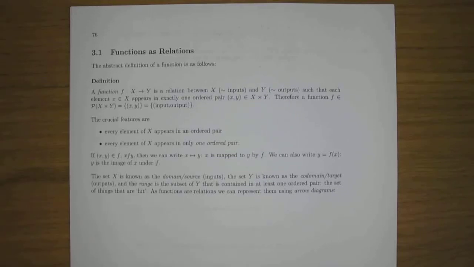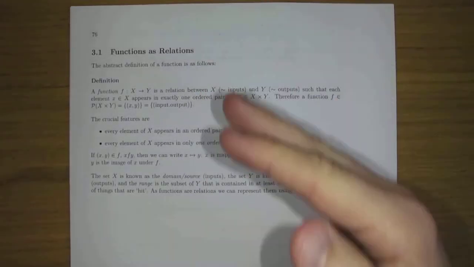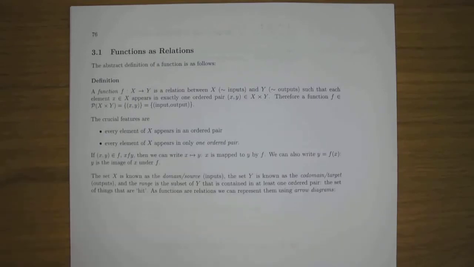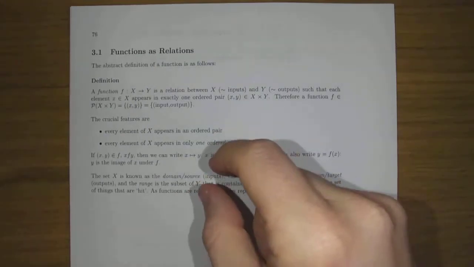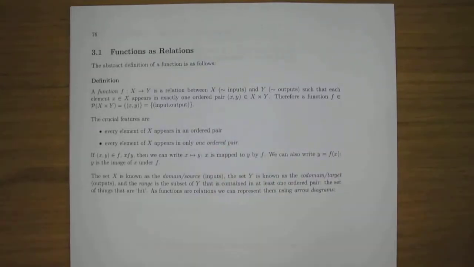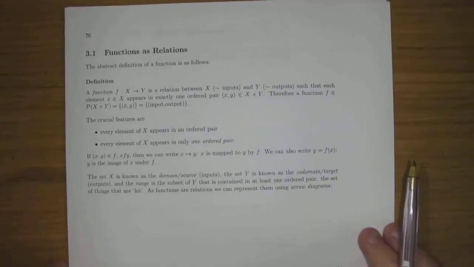Okay, so now we're starting our third chapter, functions. Now, a function is something that you're going to meet in programming. And although there's kind of an abstract thing written down here, the basics of a function is something that takes an input and produces an output. That's the basics of it, but we'll go through this slowly.